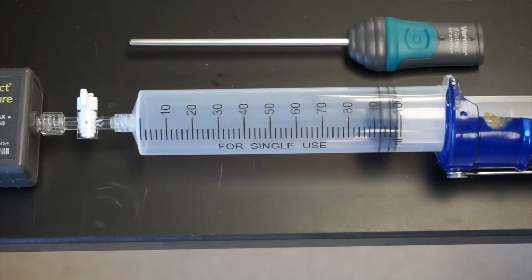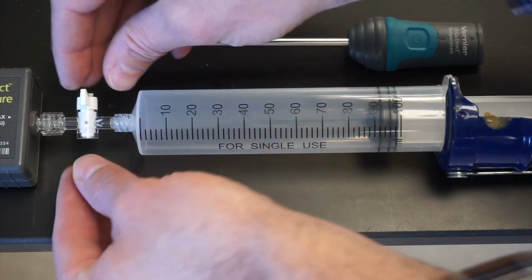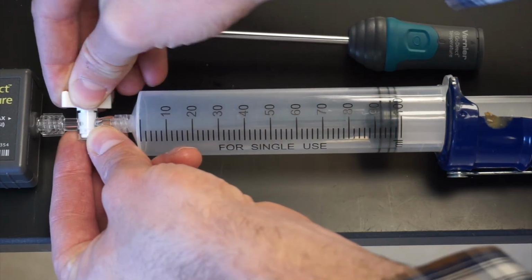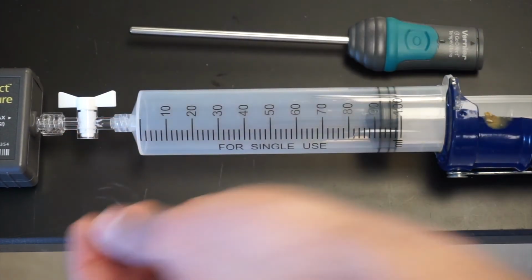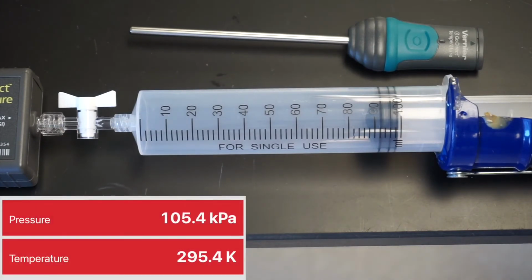Okay, so we're going to begin our data collection by connecting the pressure sensor to the argon gas sample.